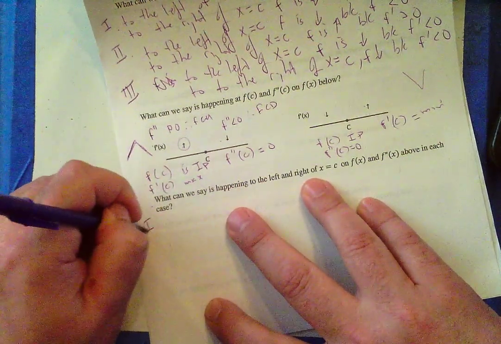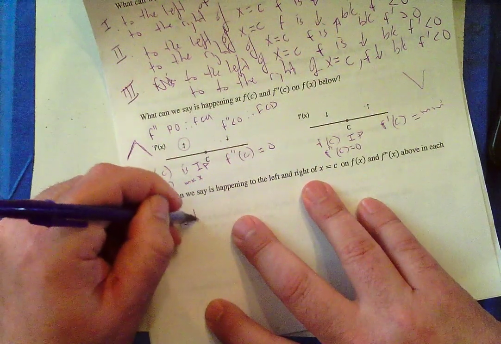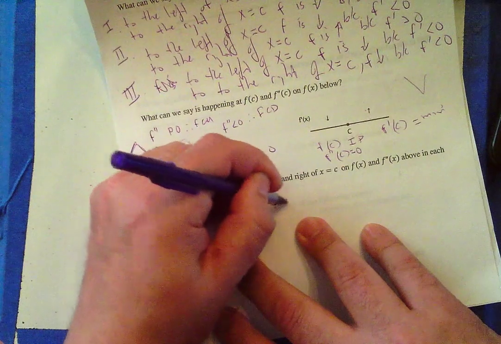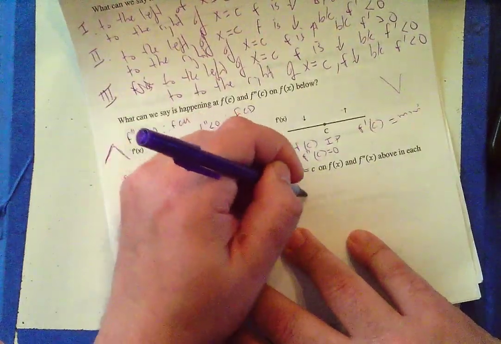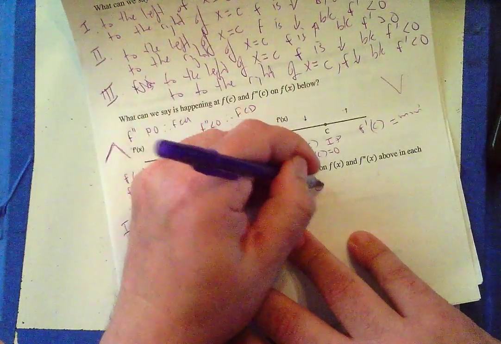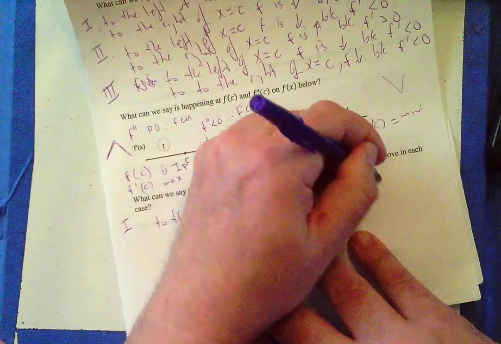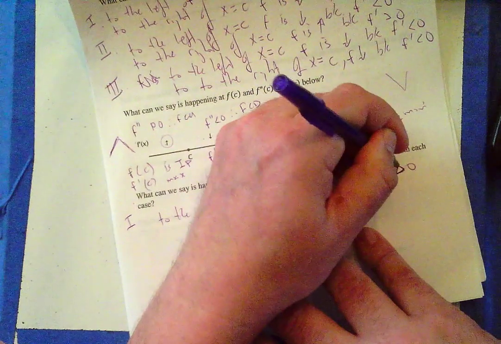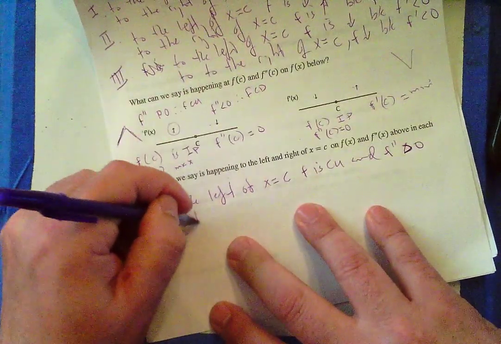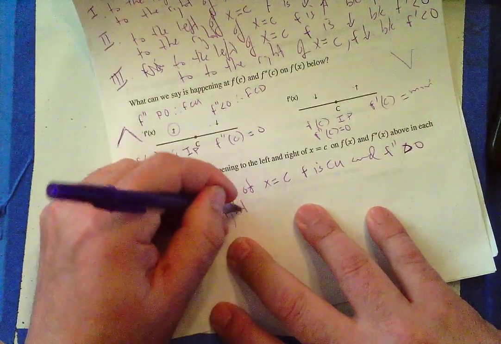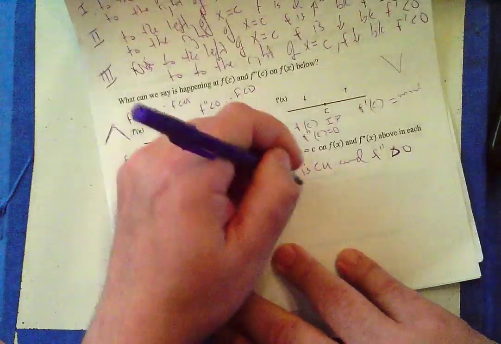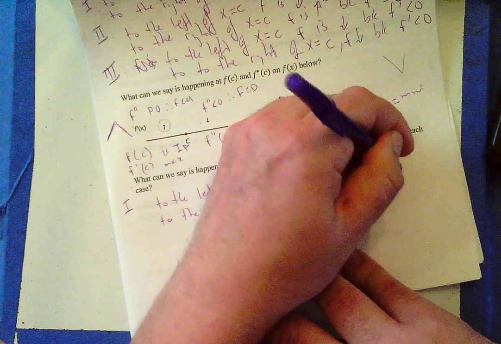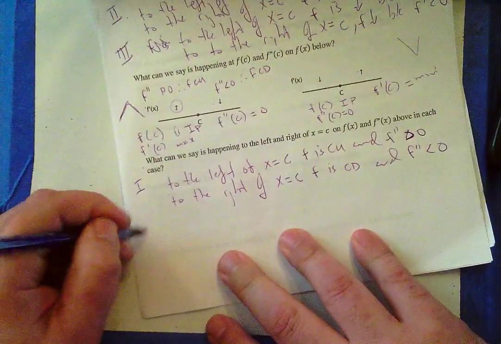Okay, so Roman numeral 1, to the left of x equals c, f is concave up, and f double prime is greater than 0. To the right of x equals c, f is concave down, and f double prime is less than 0.